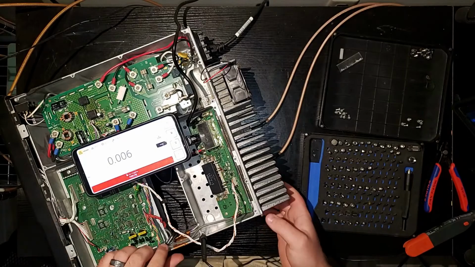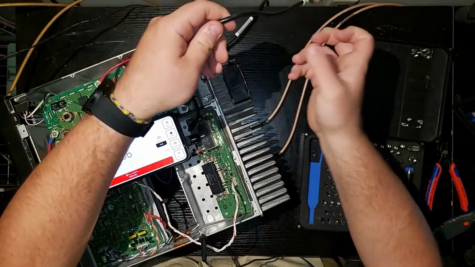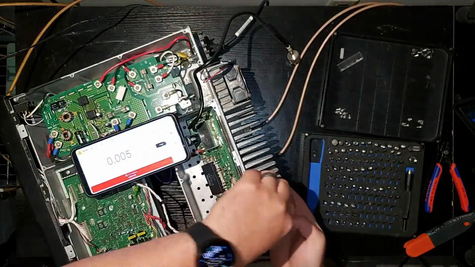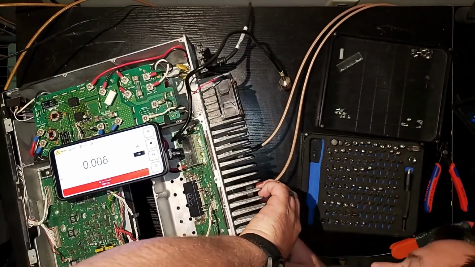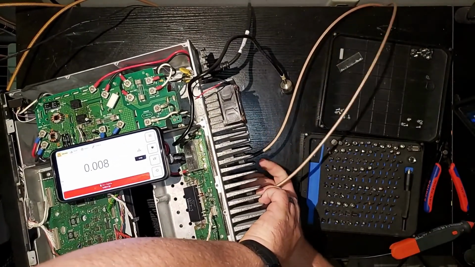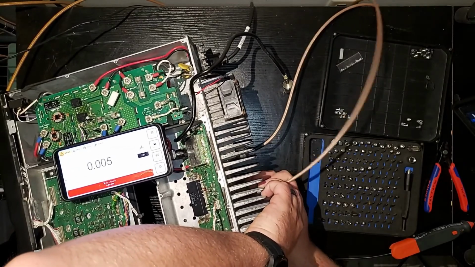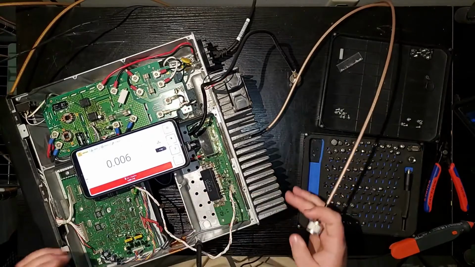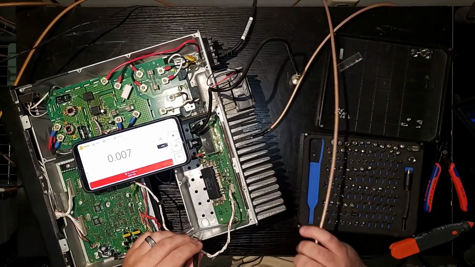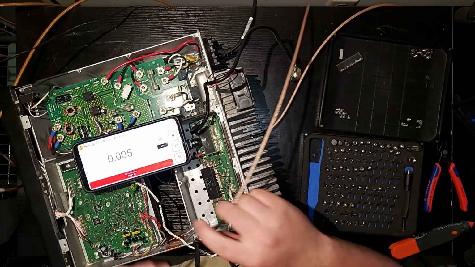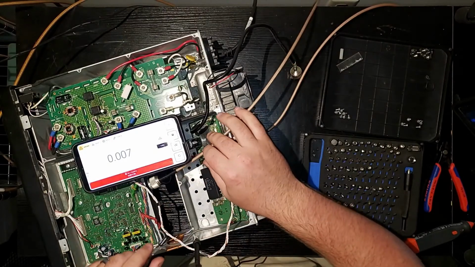Let me. Here. We'll do this the fun way. Yeah, I don't have a thermal cable. I don't even have a stupid thermocouple around here. I'm just using my fingers. I'm cool like that.